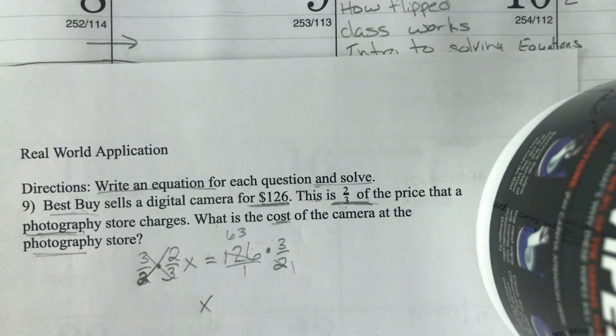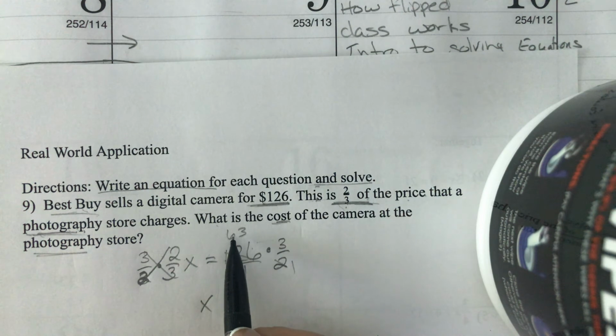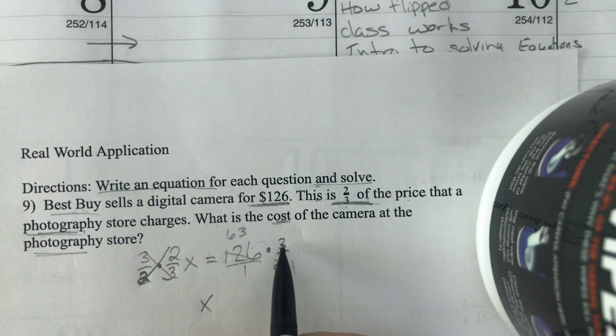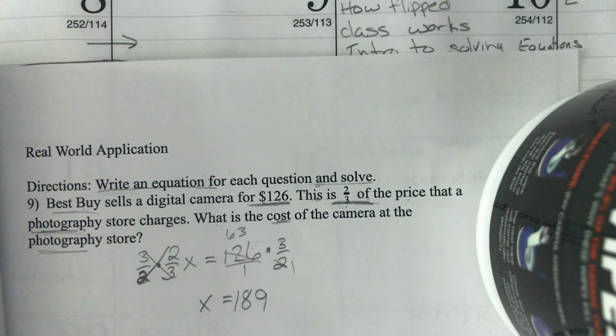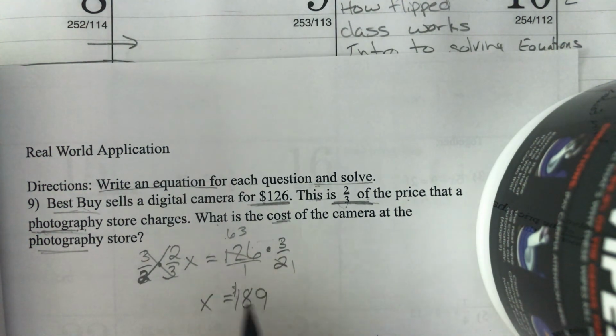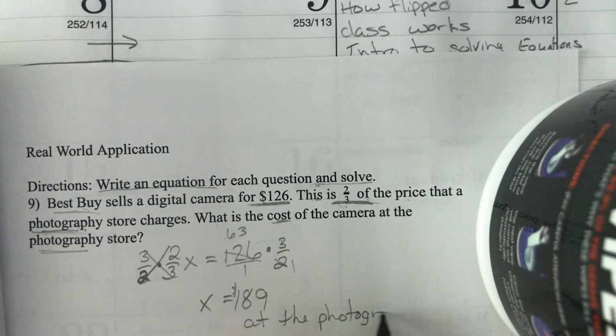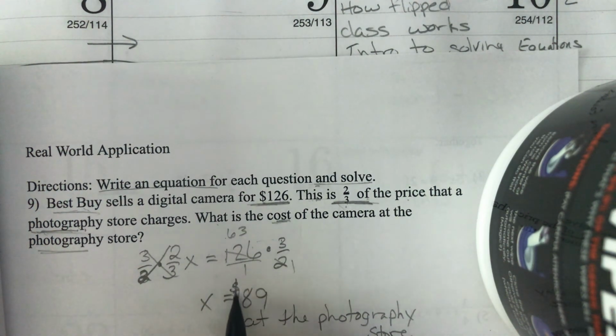So that made that number a little bit smaller. And now we want to do 63 times 3. 3 times 3 is 9. 3 times 6 is 18, so 189. Make sure I did that math correctly, right? Because you're probably thinking, why don't you just punch it in the calculator? You can do that. Okay. So I've got $189 at the photography store. Okay, remember this is money.